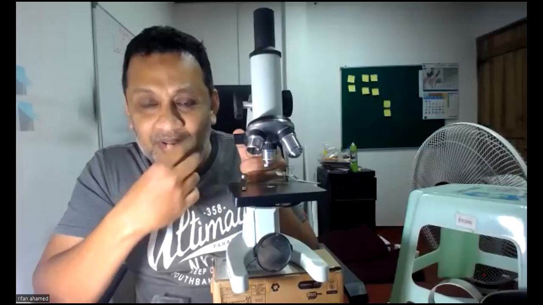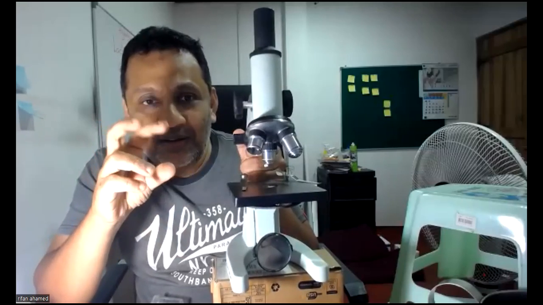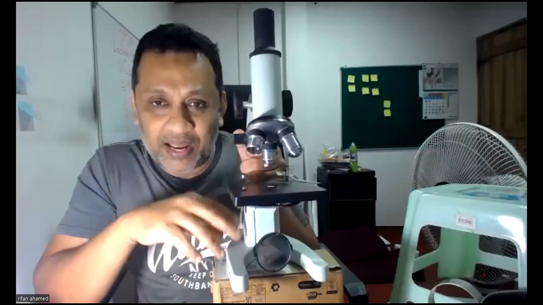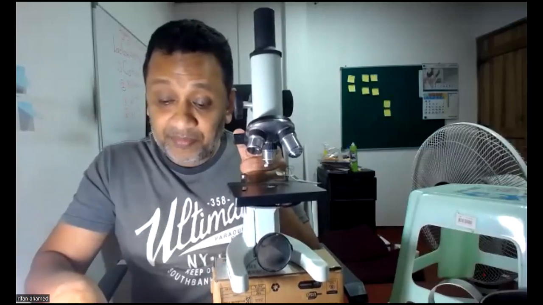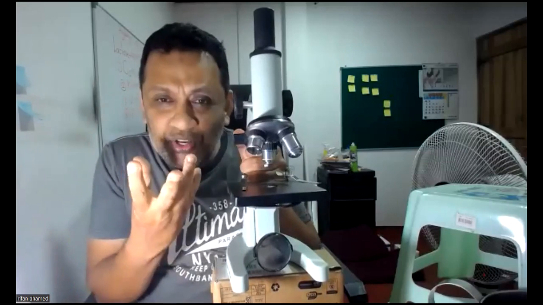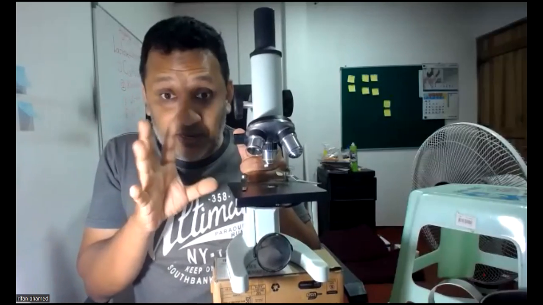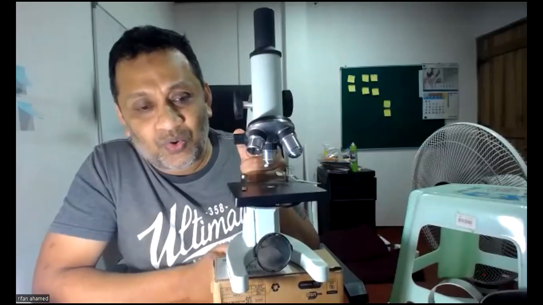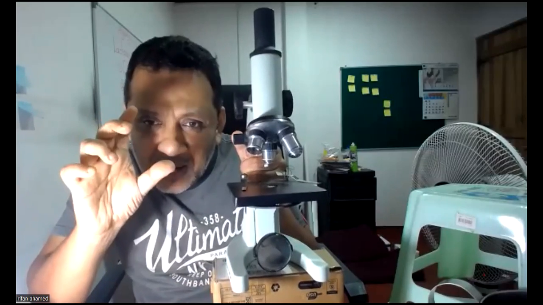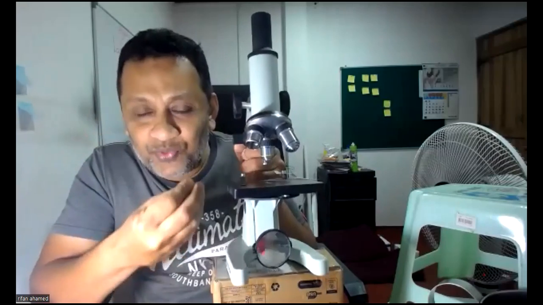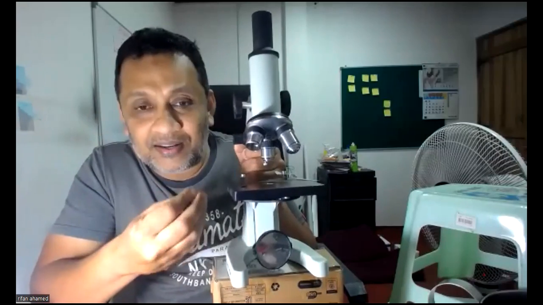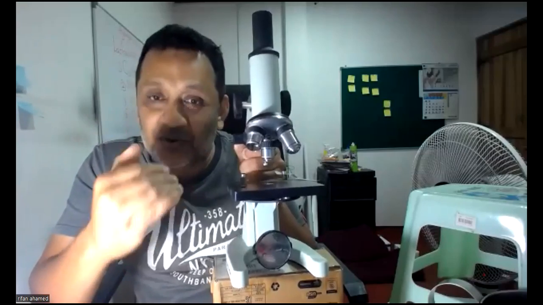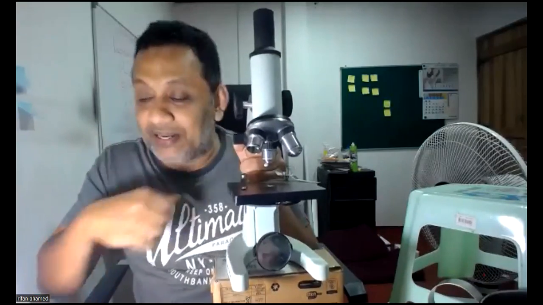And if the image is too bright, you can't see it for a longer time; it is very difficult. So we are given a choice. You can adjust the amount of light that enters according to your comfort level and the clarity.